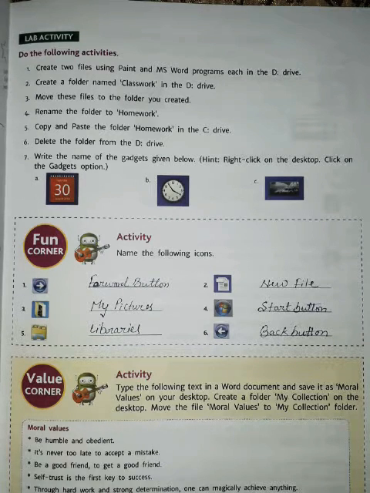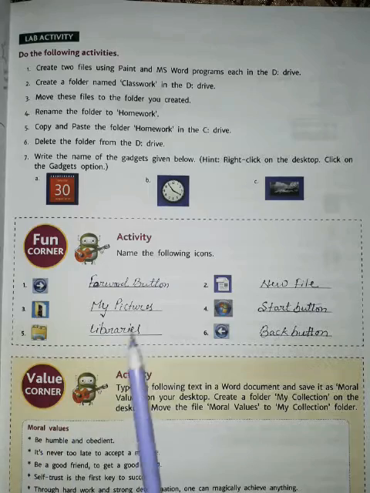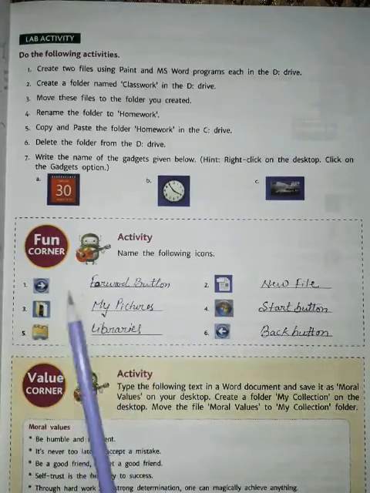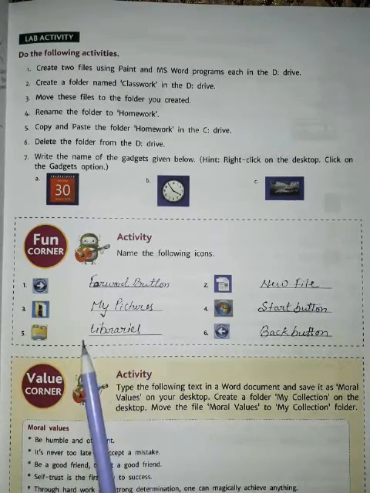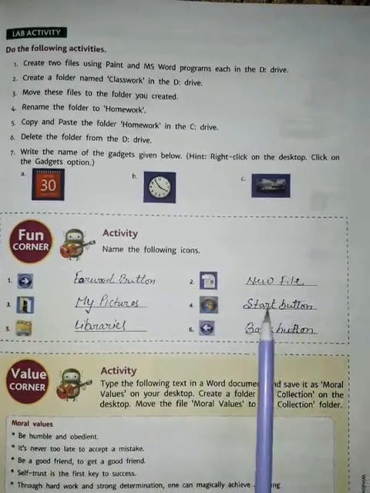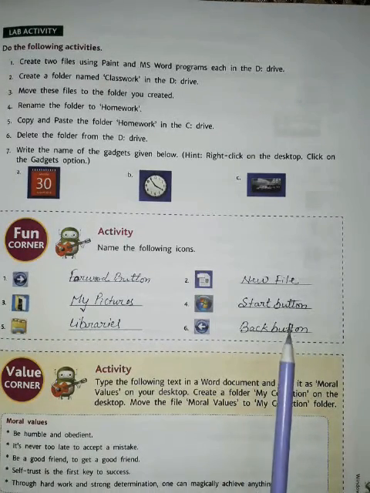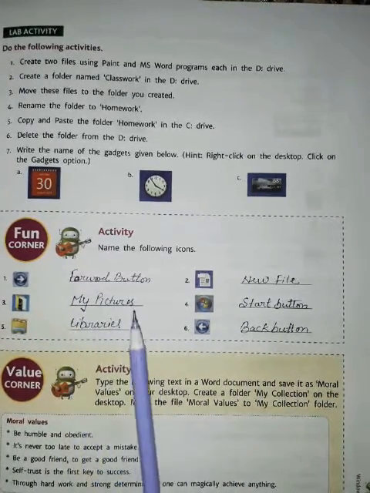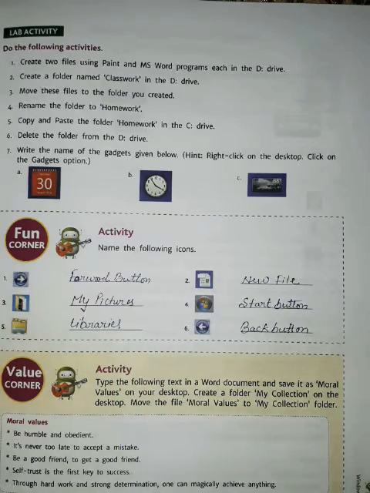The next activity is a game, naming the following icons: forward button, My Pictures, libraries, new files, start button, and back button. So these are important buttons in Windows 7.